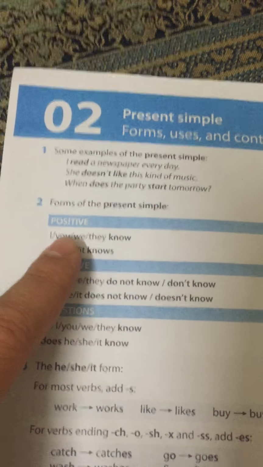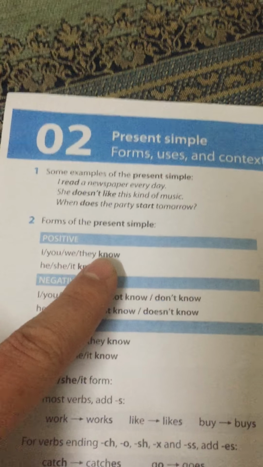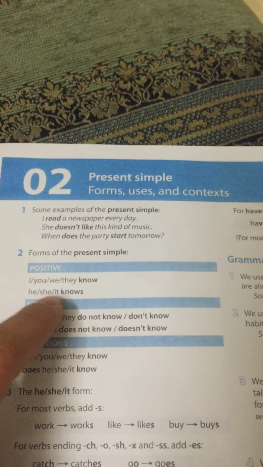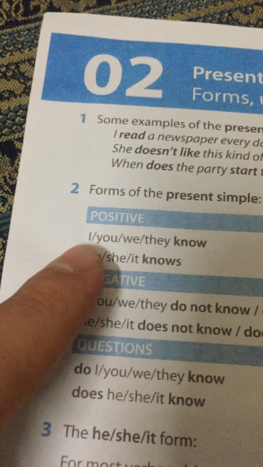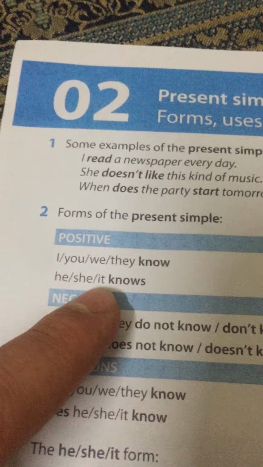So, positive form. I know, you know, we know, they know. So, as you can see, we use the basic form of the verb. But he knows, she knows, it knows. So this is a very common mistake. A lot of Indian students say sentences like he know that, she know that, but it's absolutely wrong. If you have he, she, or it, you need to add this s. So he knows, she knows, it knows.